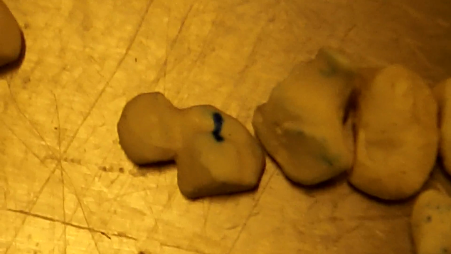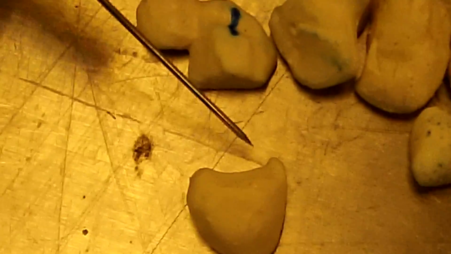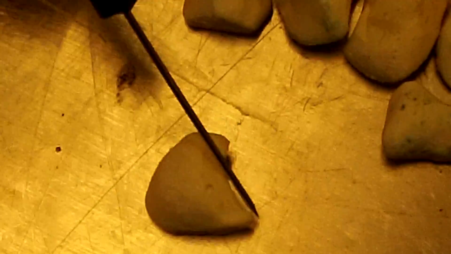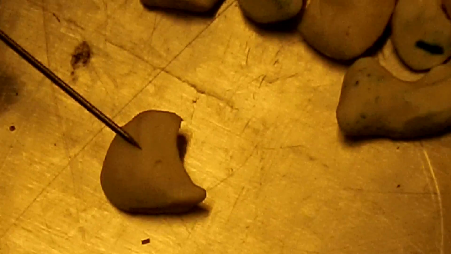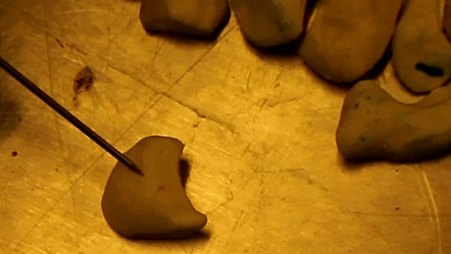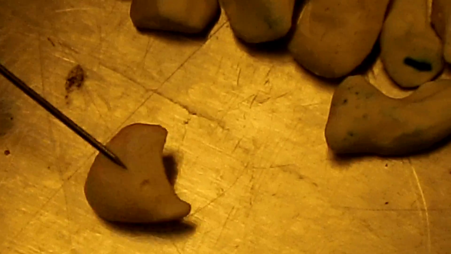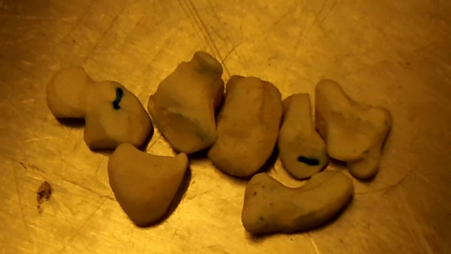Below the hamate and the triquetral is this kind of moon-shaped bone right here, crescent moon shape right there. Kind of looks like a Lucky Charm. And that is the lunate, because it looks like a moon. And those are the bones of the wrist. That's it.